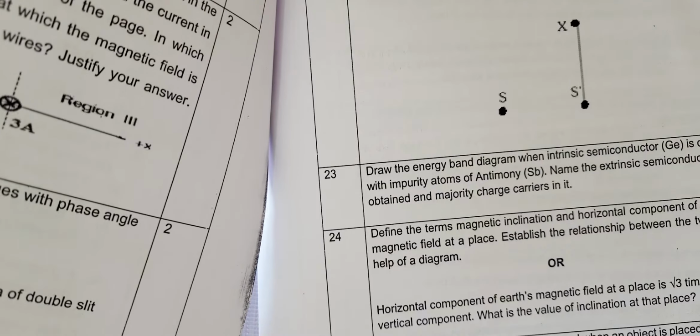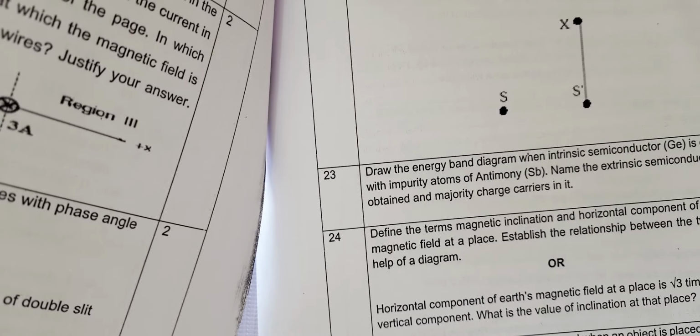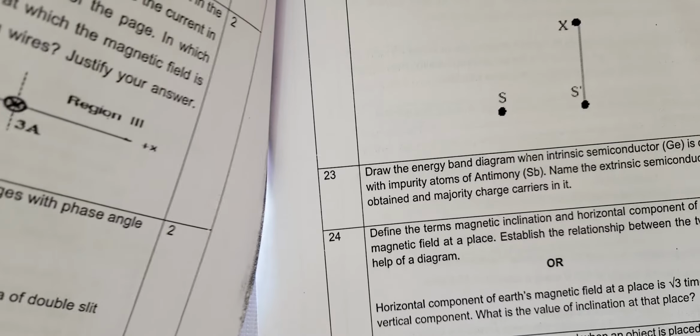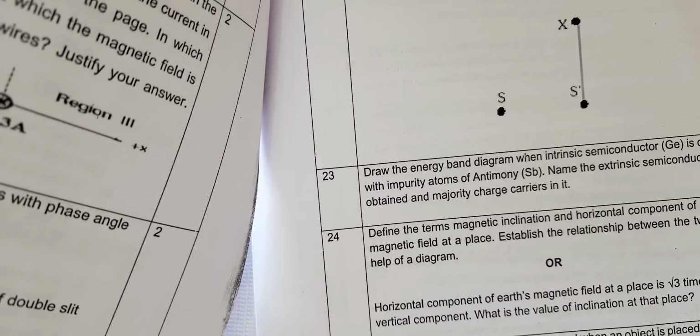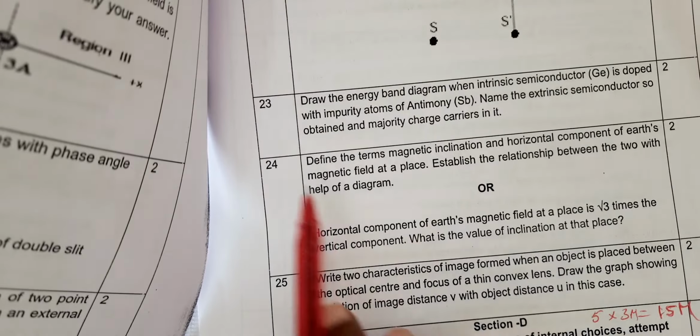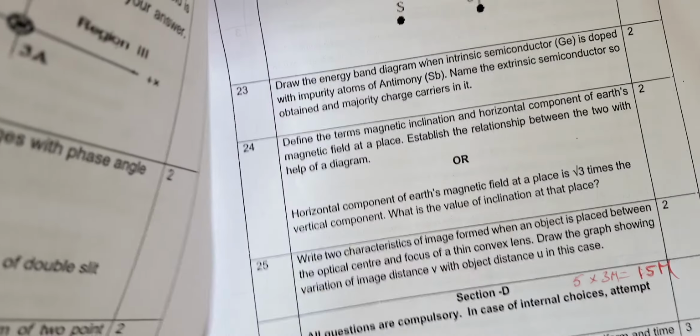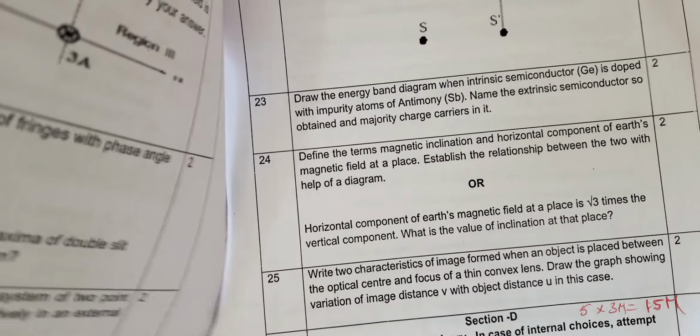It's only a guess, that the paper may be like this. It's only to provide us the information that the paper can be like this, and we have to be careful in reading the question paper first. In the 24th question an internal choice is provided, and the 25th is without internal choice. Now coming on to section D.